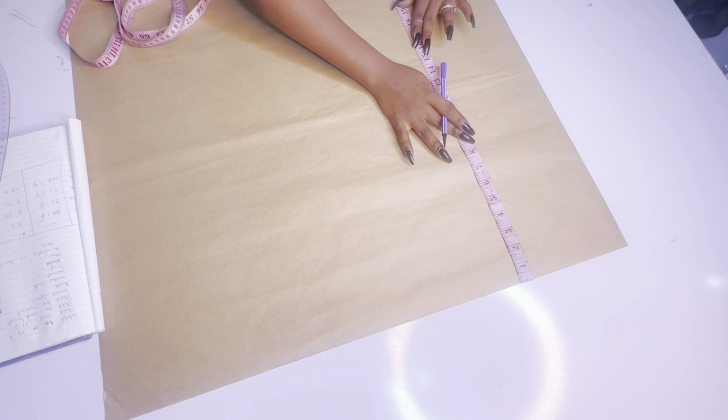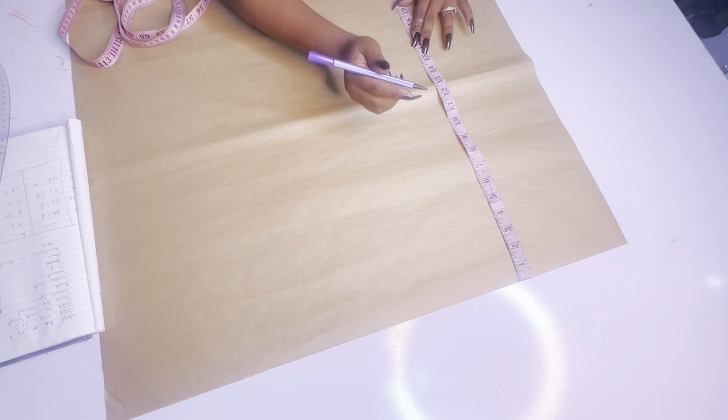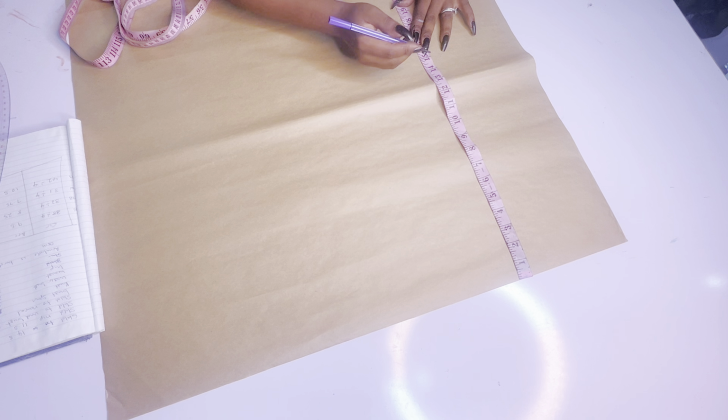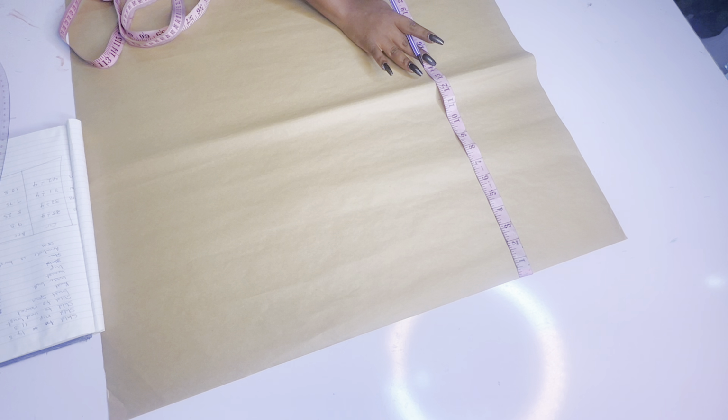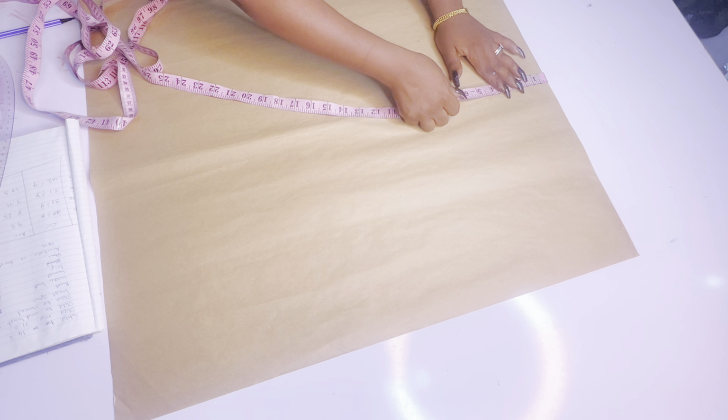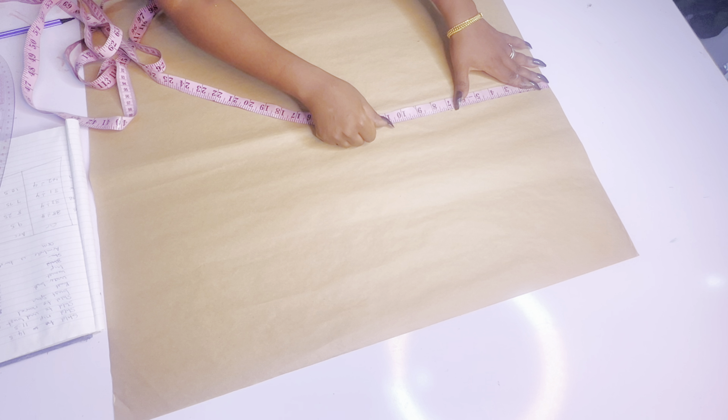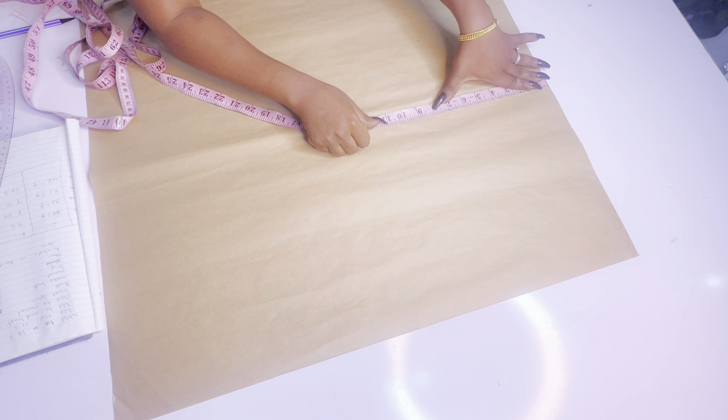So guys, we're going to be starting with the vertical measurements. My shoulder to bust point is 11.5, then my shoulder to my waist is 17, then my shoulder to my hip. Essentially, you're going to take shoulder to breast point, then from breast point you count 6 inches to your waist, and from your waist you count 8 inches to your hip.